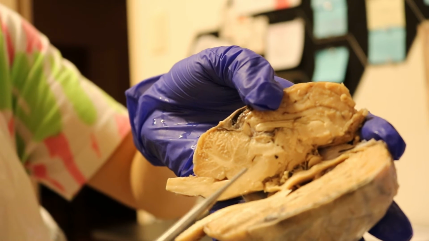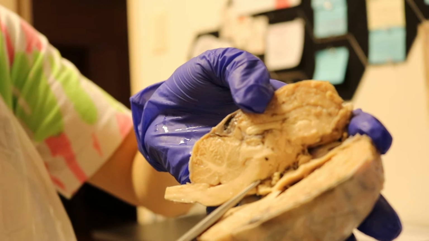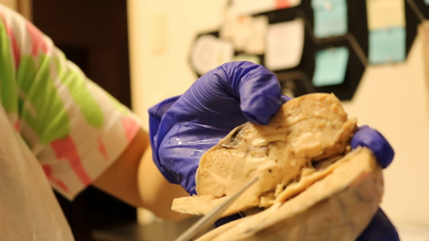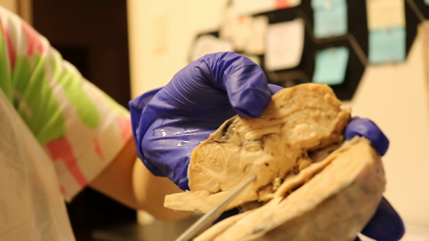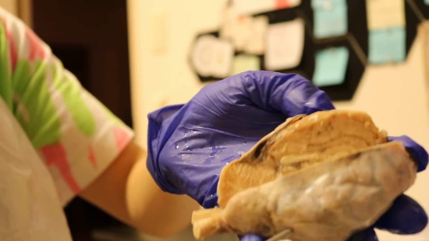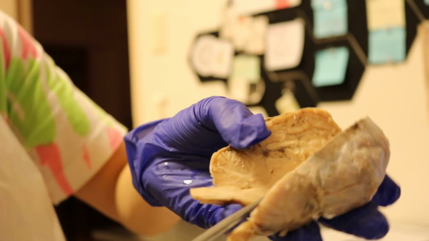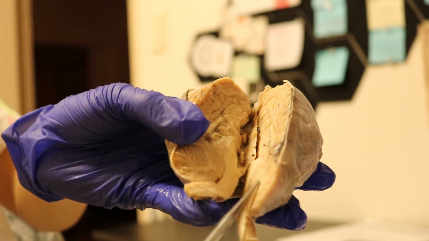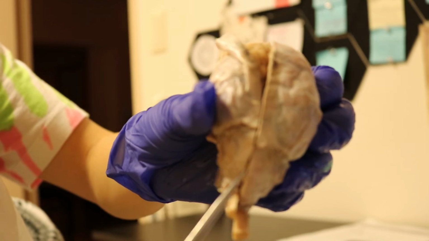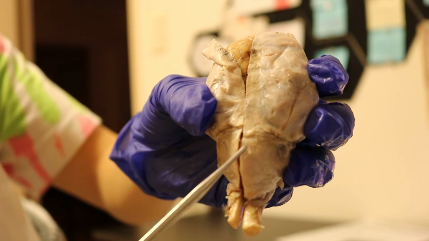And we have the cerebral peduncle, which is right here. And we have the superior colliculus and the inferior colliculus, tongue twister there. And we have the cerebellum, which is back here. These 2 portions are the lateral hemispheres of the cerebellum, right back here. And then in the middle, we have the vermis in the middle there.